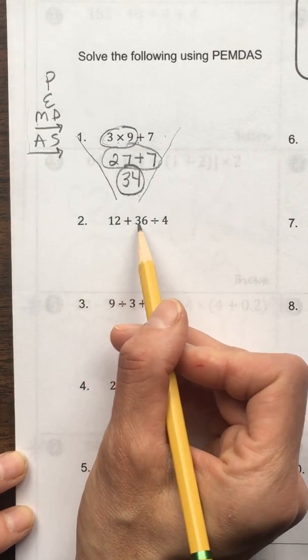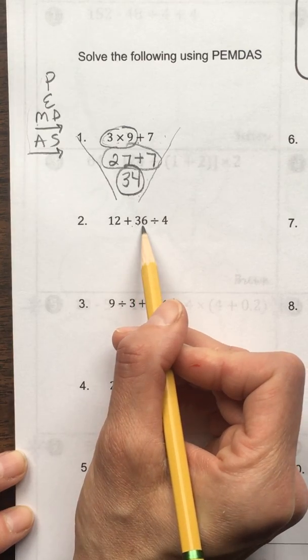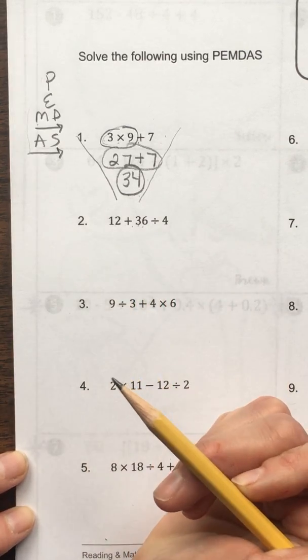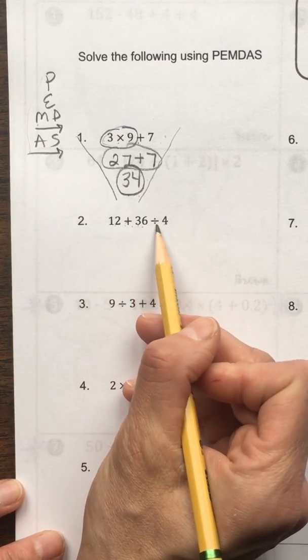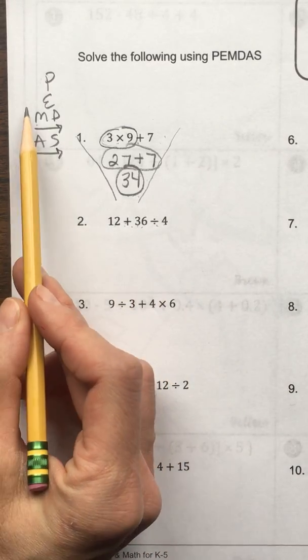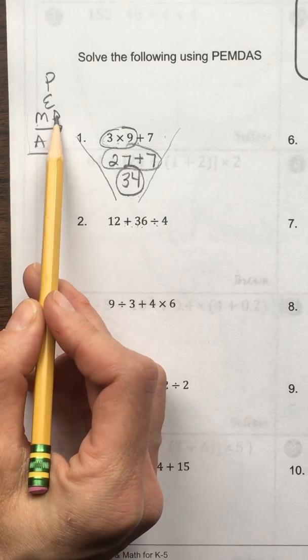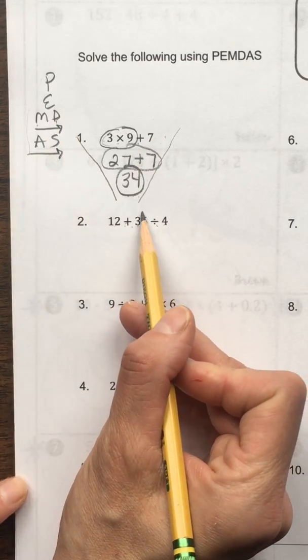Now we have 12 plus 36, or 36 divided by 4. Which one should we do first? What is more important, addition or division? So I look at my think track, and I see addition is here, but I see division is there. I'm going to do that first.